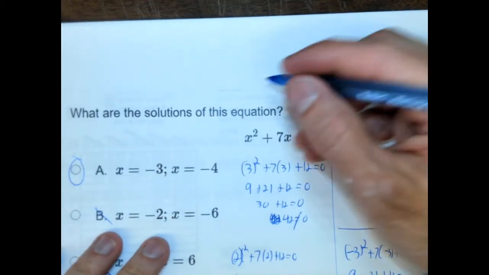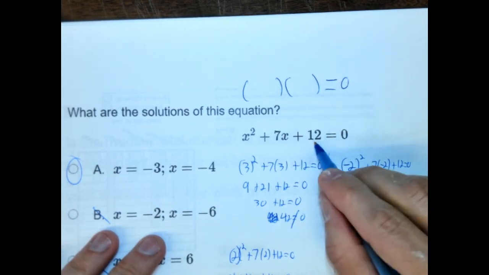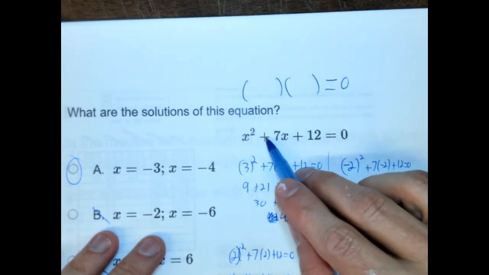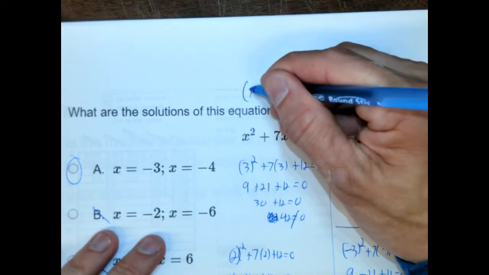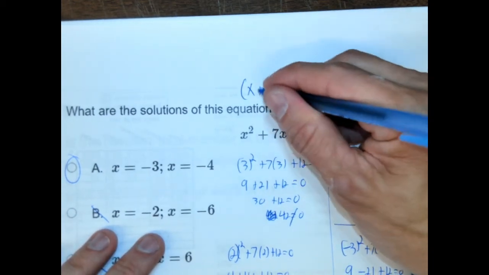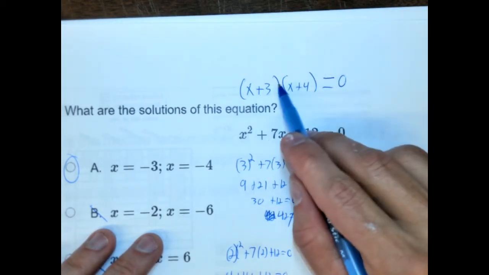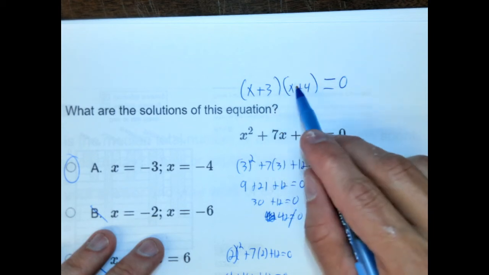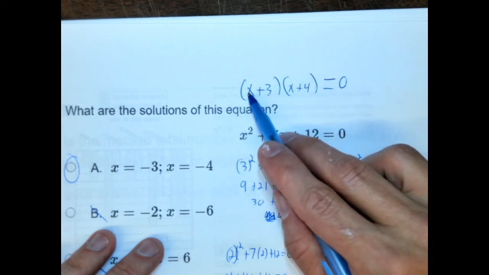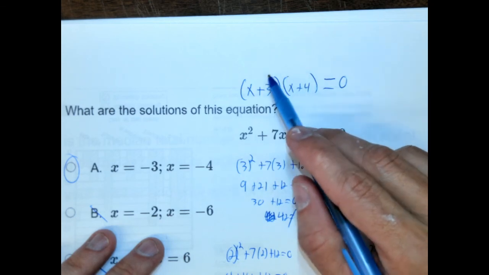I want to show you how we would factor that. We'd have a binomial times a binomial, right? So we look for the factors of 12 that have a sum of 7, because these are positive. The factors of 12 would be 4 and 3. They add up to 7, and 4 times 3 is 12, so that works. And in order for this to work, one of these parentheses would have to equal 0, so the solutions would be negative 3 and negative 4, because if one of these parentheses equals 0, then the whole thing equals 0.